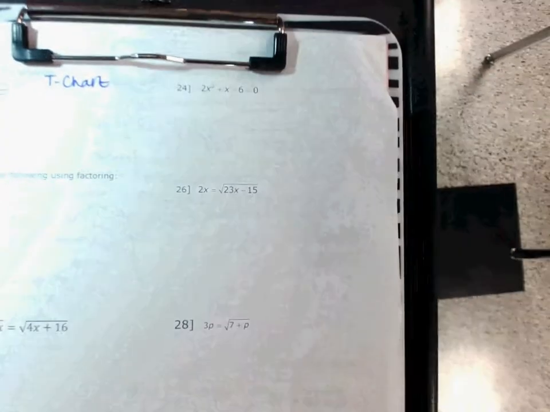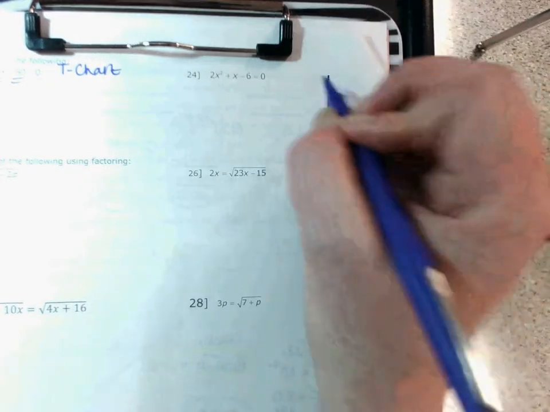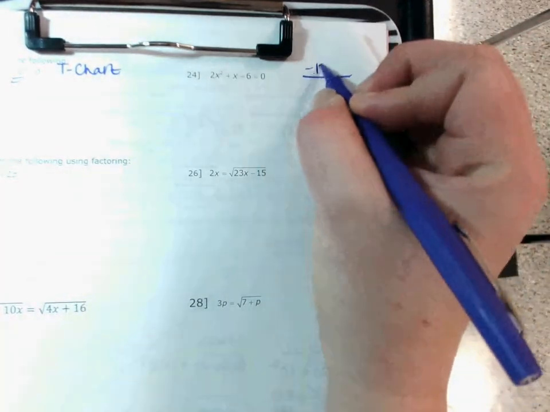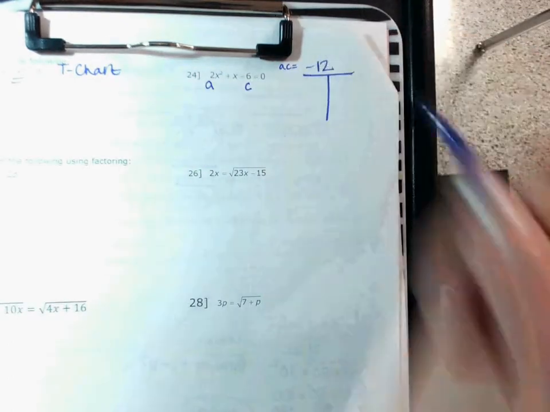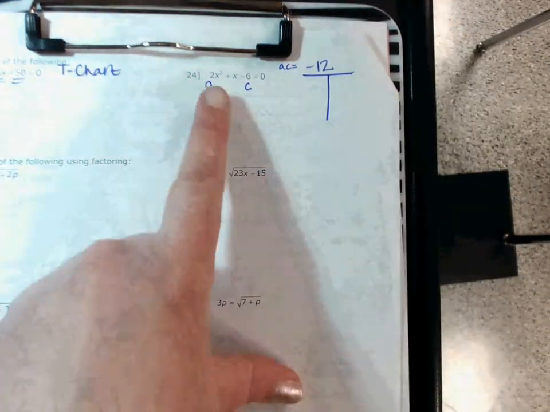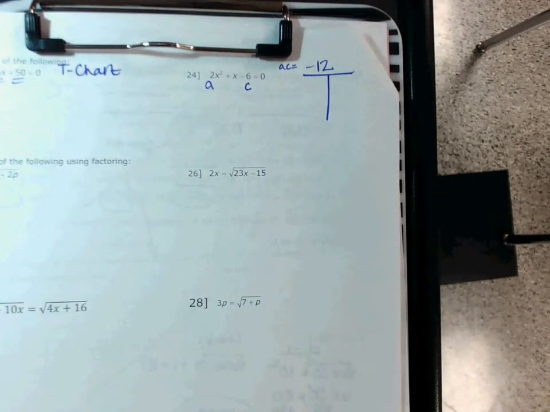Okay, so look at number 24 for me. What number would I put at the top of my chart for that one? Okay, -12, very good, that's perfect. A and C have to be multiplied together. So a lot of times, if there's not a number here, you're just putting C. But if there's an A, you have to remember to times as well.